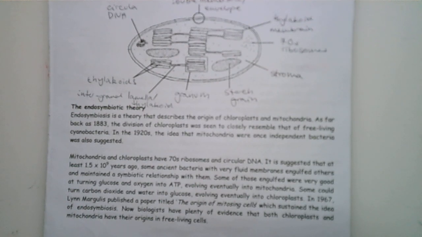It's suggested that at least 1.5 times 10 to the power of 9 years ago, some ancient bacteria with very fluid membranes engulfed others and maintained a symbiotic relationship with them. Some of those engulfed were very good at turning glucose and oxygen into ATP, so evolving eventually into mitochondria. Some could turn carbon dioxide and water into glucose, evolving eventually into chloroplasts. In 1967, Lynn Margulis produced a paper titled The Origin of Mitosing Cells, which has sustained the idea of endosymbiosis. Now biologists have plenty of evidence that both chloroplasts and mitochondria have their origins in free-living cells.